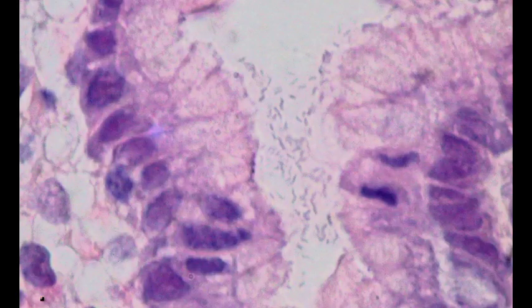Here's a picture of H. pylori. You can clearly see these little slender organisms. And so this is the classic picture of H. pylori. Remember that they sit on top of the epithelium. They do not invade into the stomach mucosa.